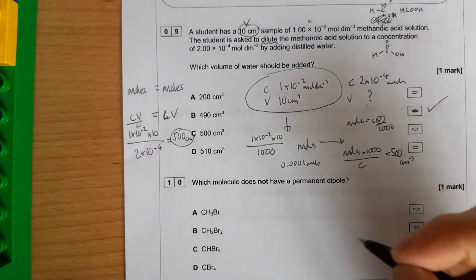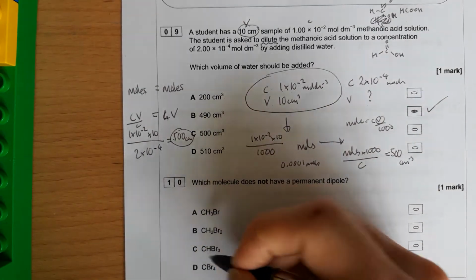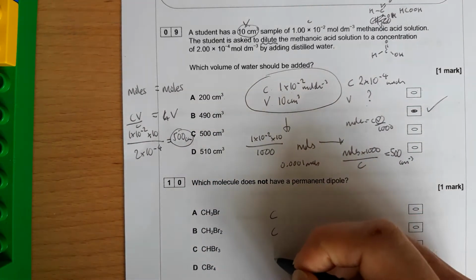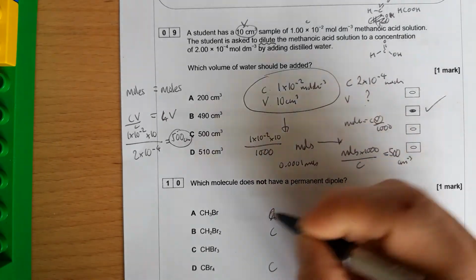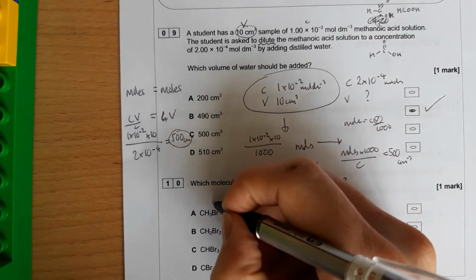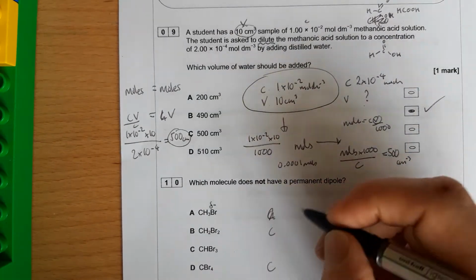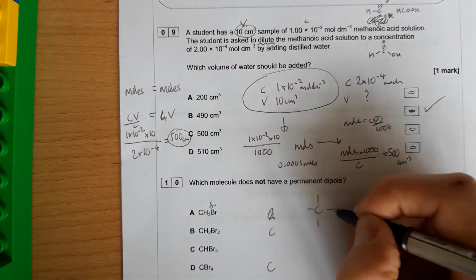Which molecule does not have a permanent dipole? So these all have one carbon in. I've spotted the answer straight away because, and some of you might have, they've all got a bromine in, which means they're all going to have a polar bond. So I'll just draw each of these out, CH3.